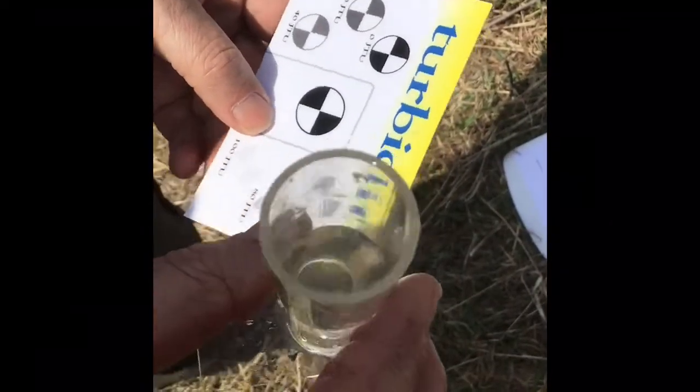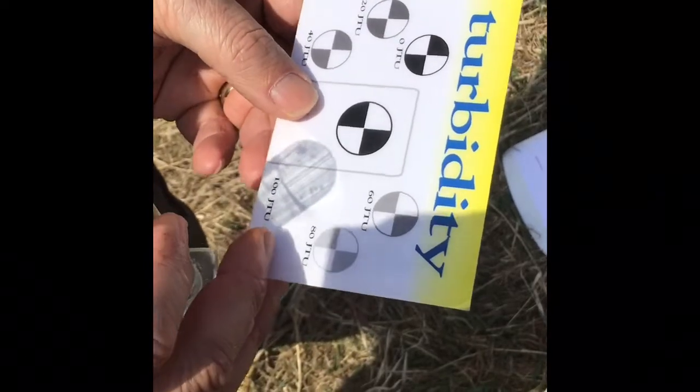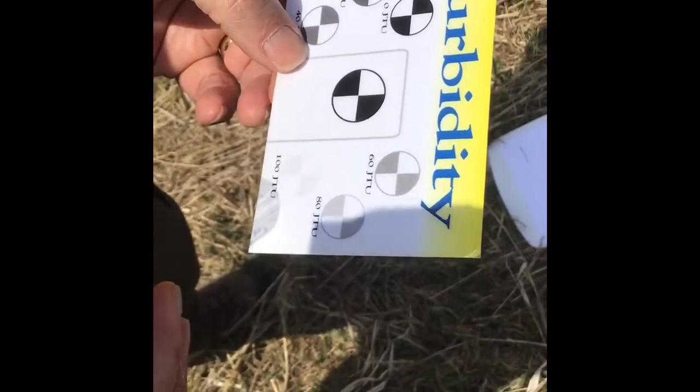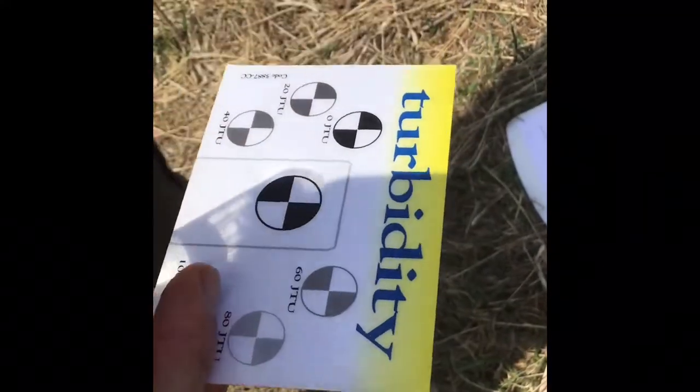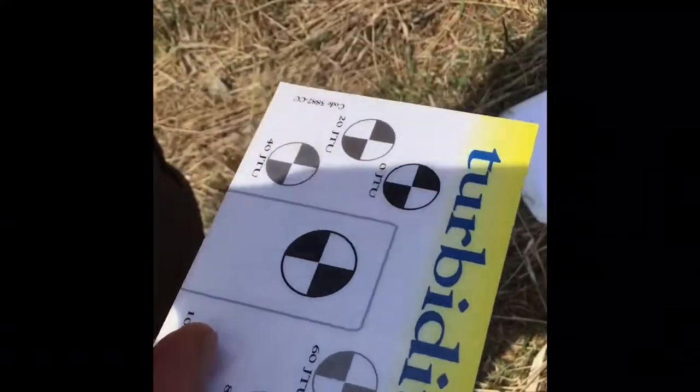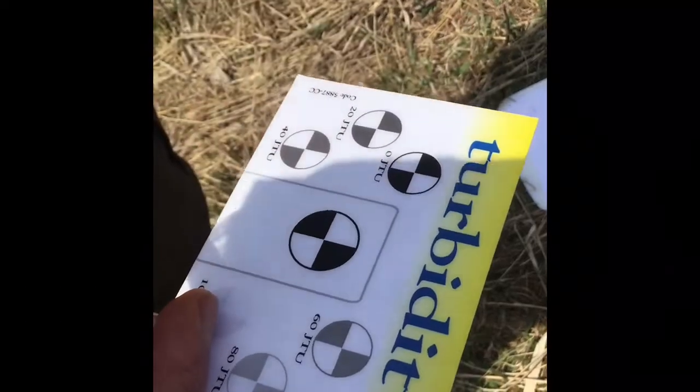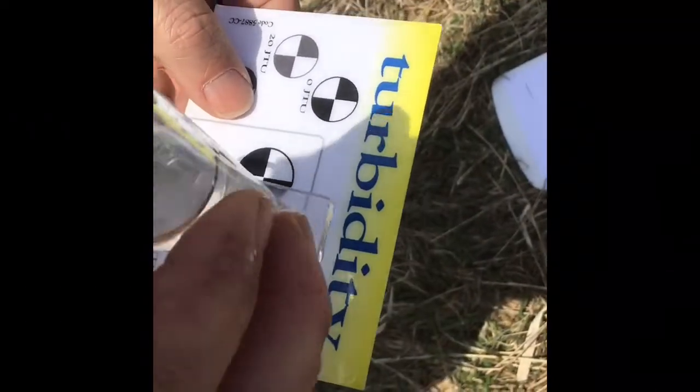This measures how clear the water is. It's called turbidity. And if I had something called a Secchi disc, I would go out into the water with my canoe or my kayak, and I'd drop the Secchi disc down and read the water clarity that way. But you can kind of cheat with this little device.